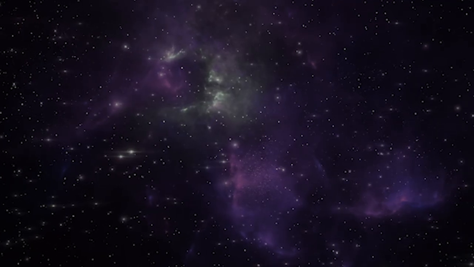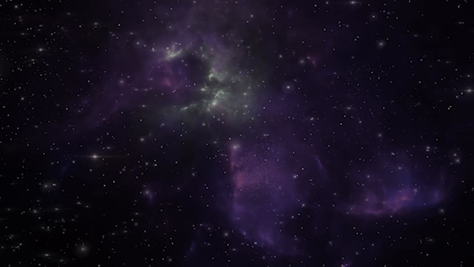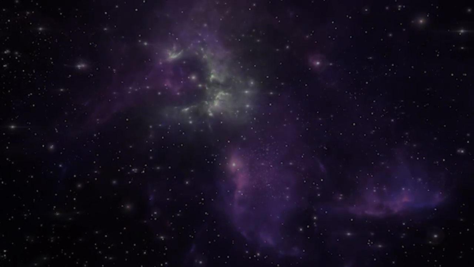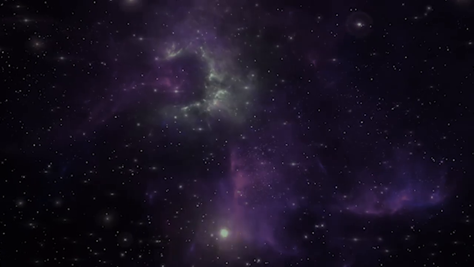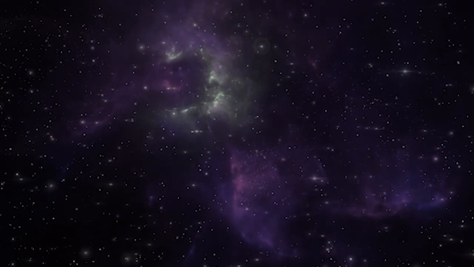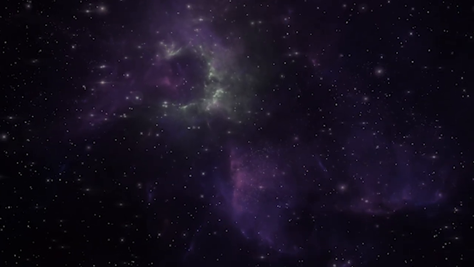Many hot exoplanets are tidally locked. One side always faces the star. The other side remains in darkness. The day side can be extremely hot. The night side can be much cooler. Atmospheric circulation may move heat between the two sides.